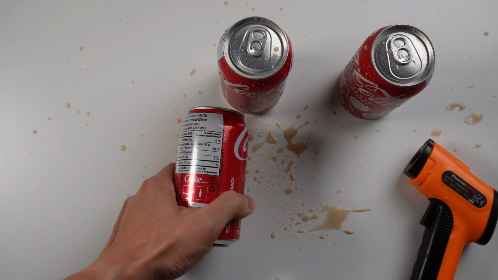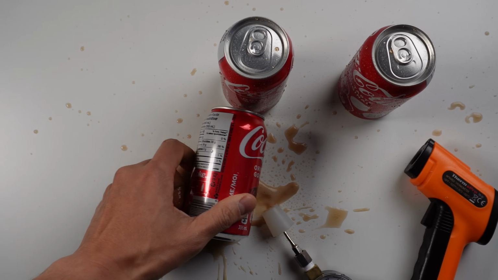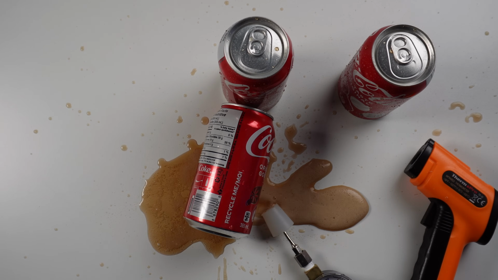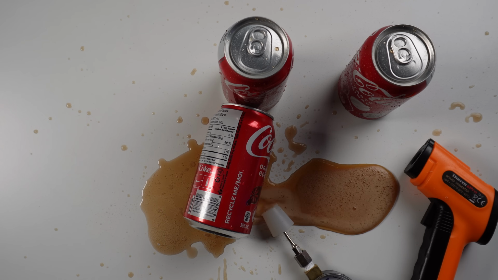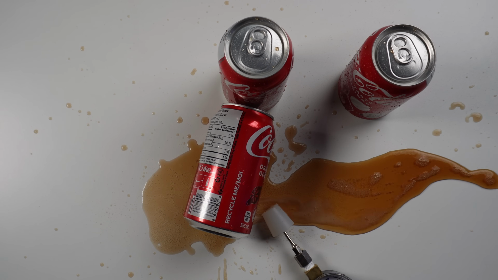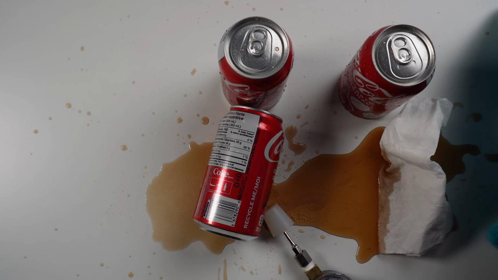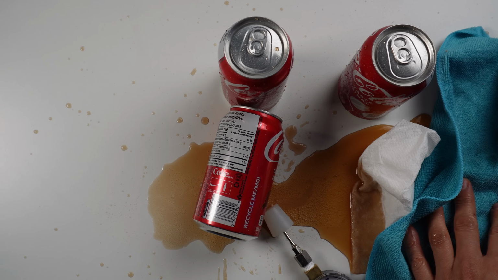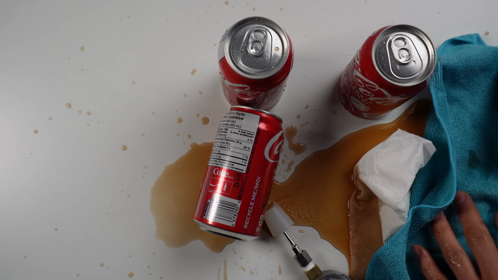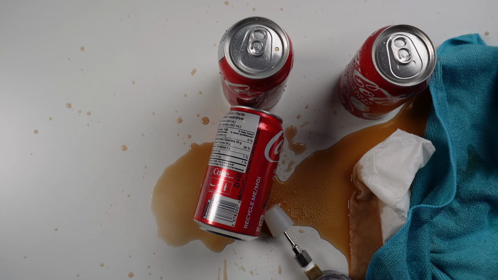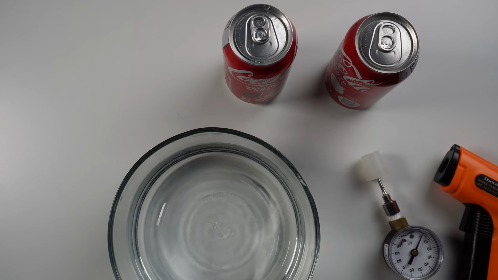Oh, shit. Okay, I guess that sort of worked. This measurement, by the way, is by no means accurate. It's just to give us an idea between samples.